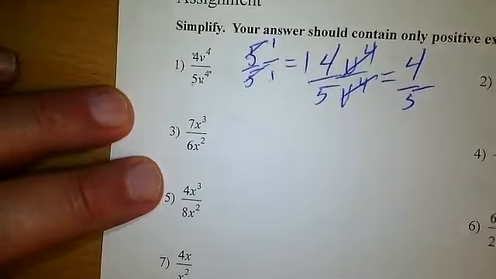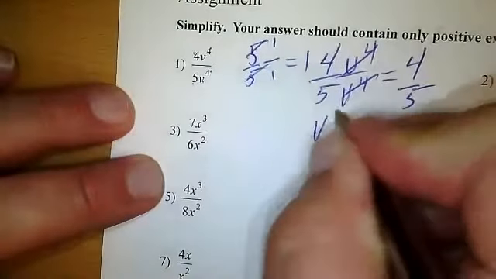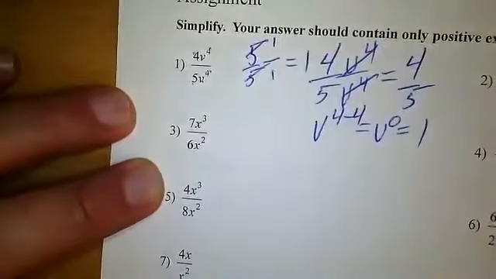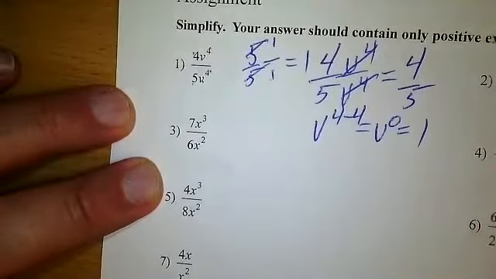And that's why v to the 0 is 1. Because v to the fourth over v to the fourth is going to be v to the 4 minus 4, right? That's how come v to the 0 is 1.